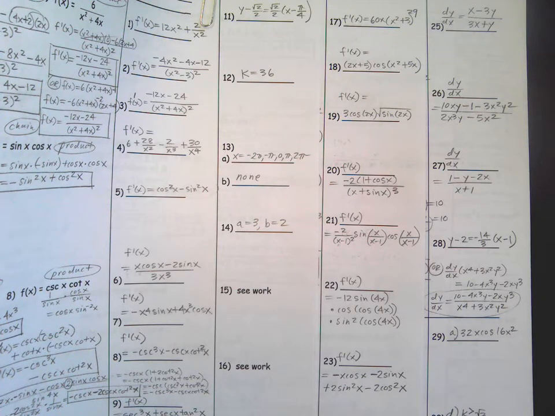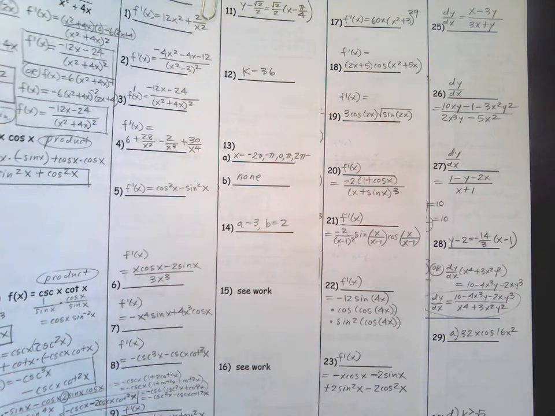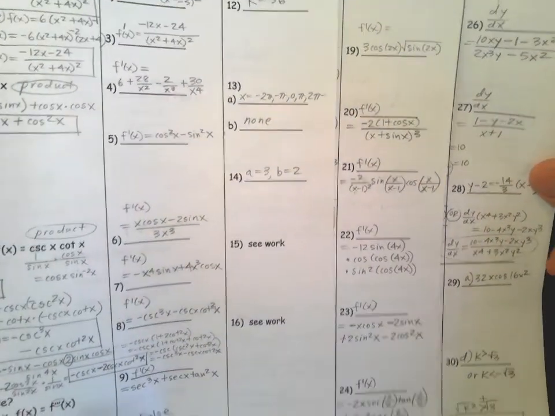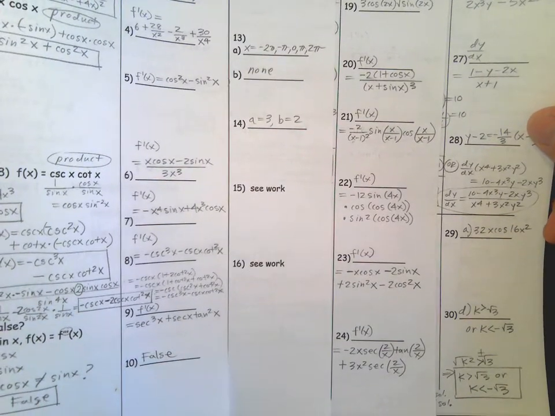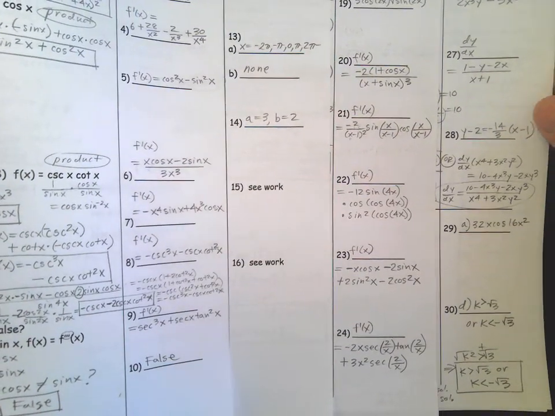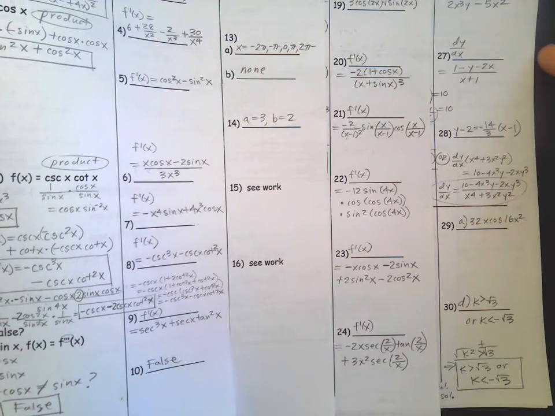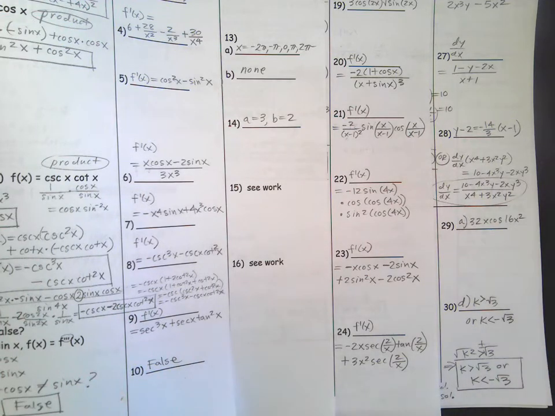Okay, pause the video, and then I'm going to scoot up a little bit so you can see the ones at the bottom. So the ones at the bottom are there. So if you need to see it longer, pause the video. All right, here we go.